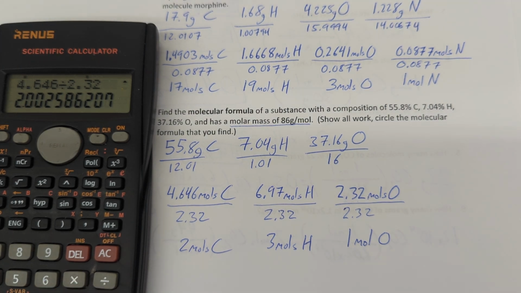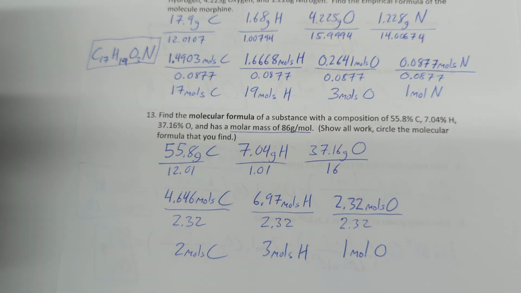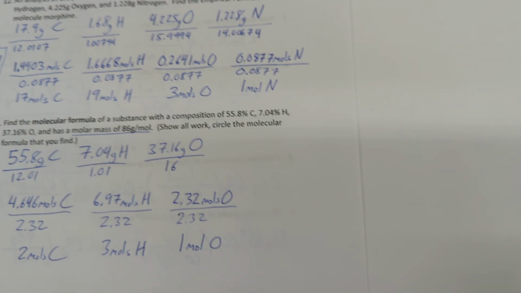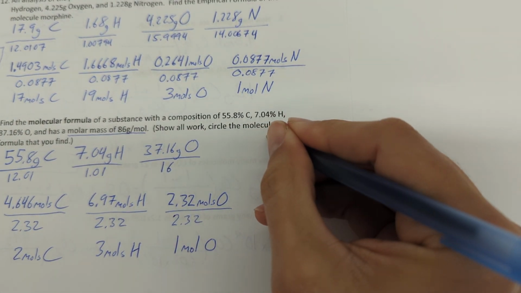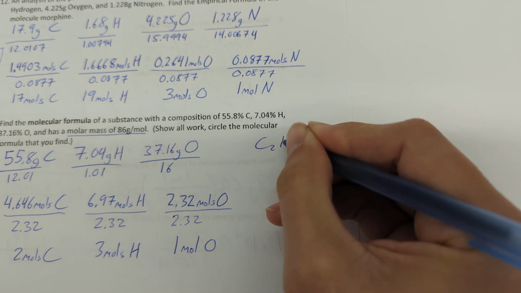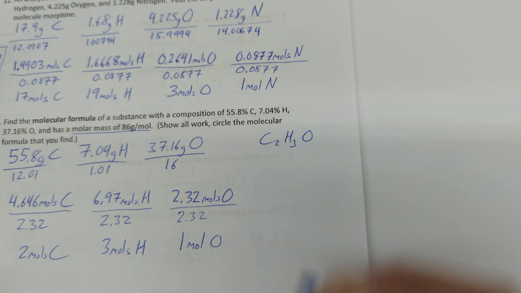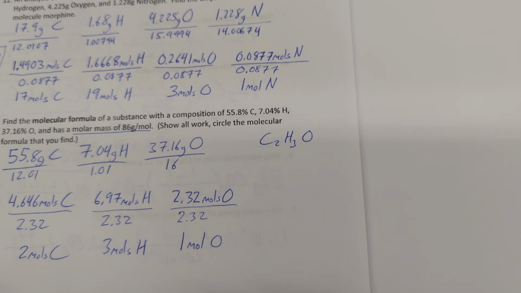If we didn't have all whole numbers, what you would do is you would multiply by the lowest possible number to make them all whole. So we'll write our empirical formula over here. C2H3O. And that's going to help us get to our molecular formula.